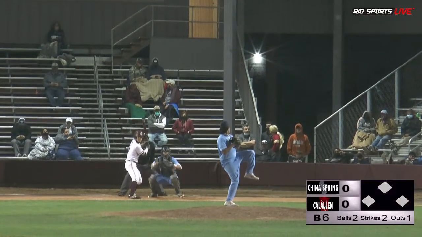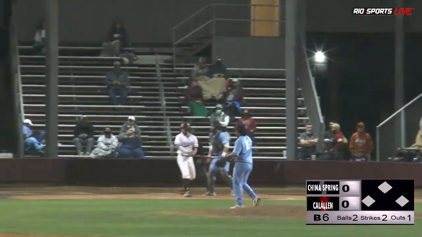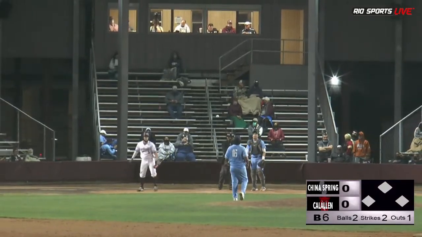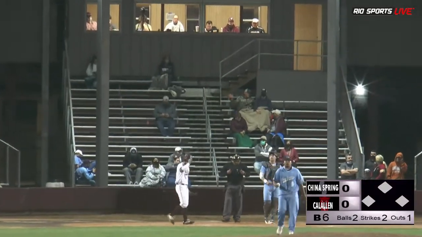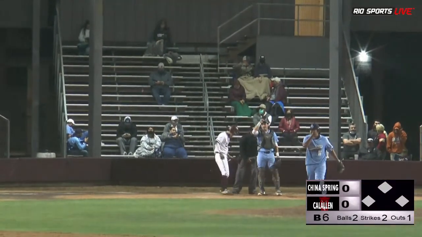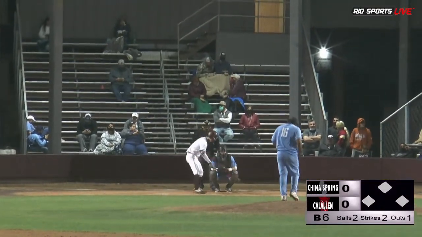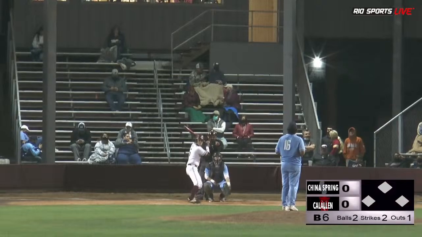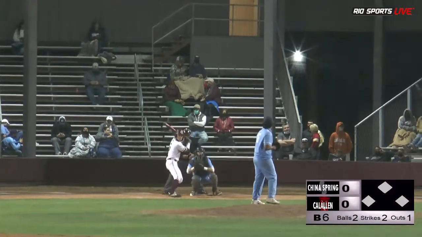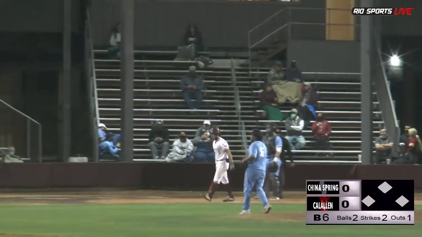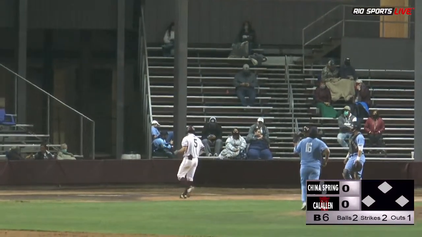2-2 the count right now, 1 out. And this one fouled off by Spencel. And Spencel gets a piece of that one and fouls it off.